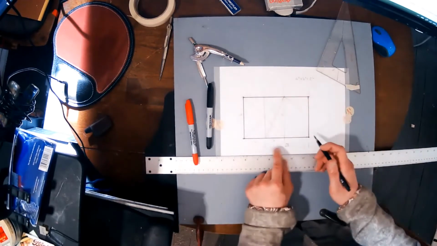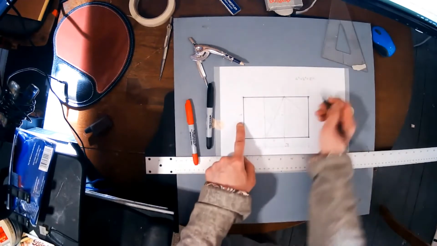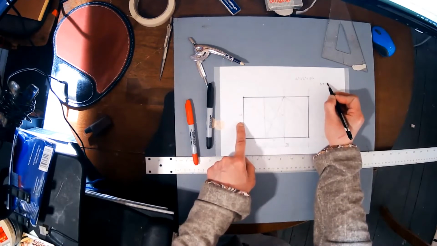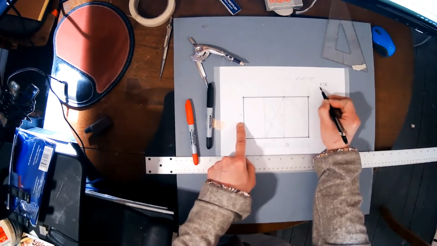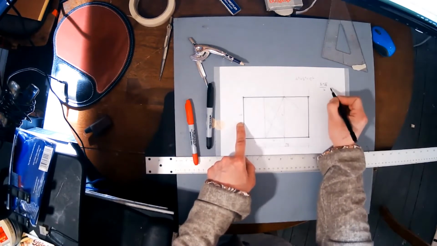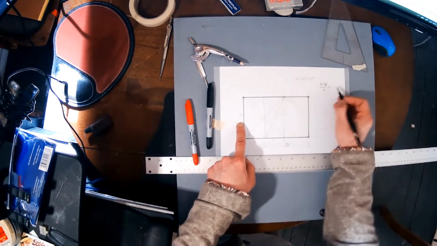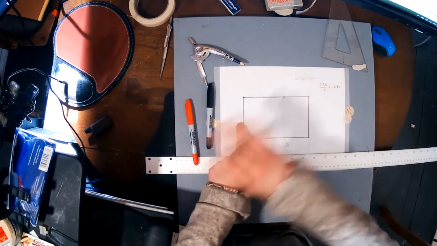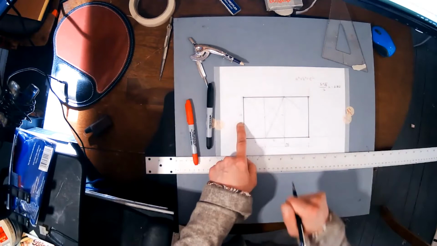So from there, you have 1 plus the square root of 5, divided by 2, which is 1.618. It's an irrational number, so it just keeps going, okay?